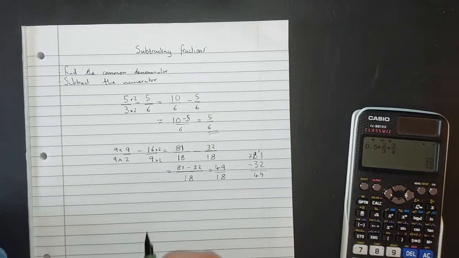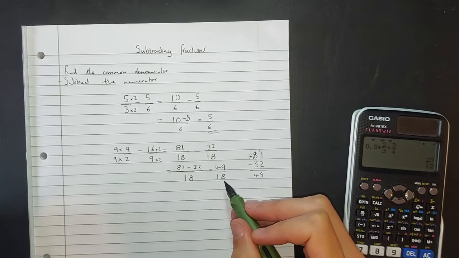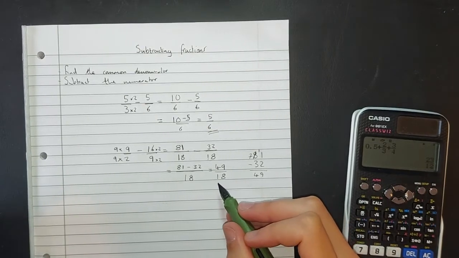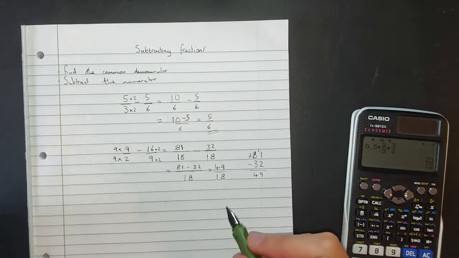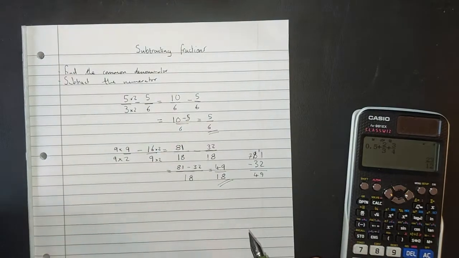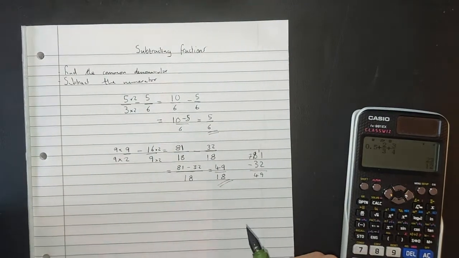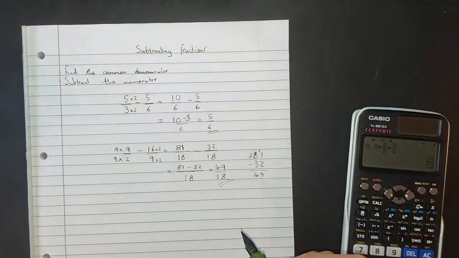49 over 18. 49 is 7 times 7. 18 is 2 times 3 times 3. So they don't share any common factors. So that is as simple as you can write it, okay? So in its essence, subtracting is pretty much exactly the same as addition. You just have to subtract your numerators instead of add your numerators.